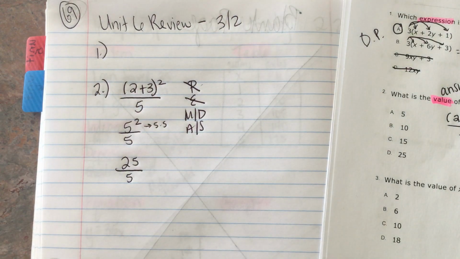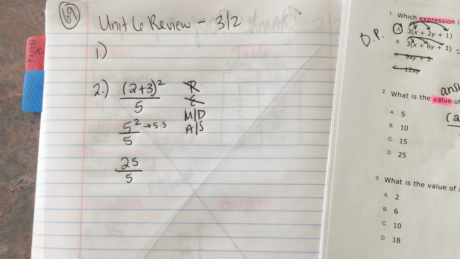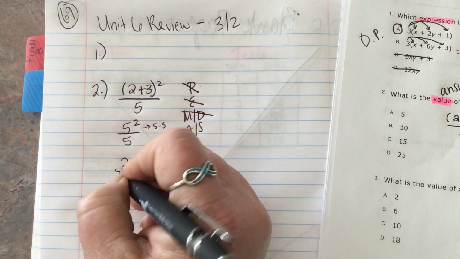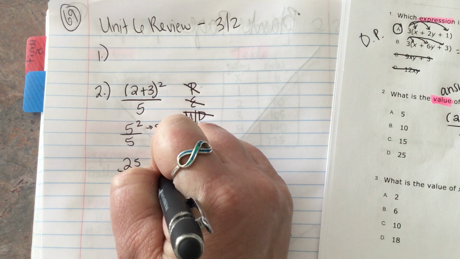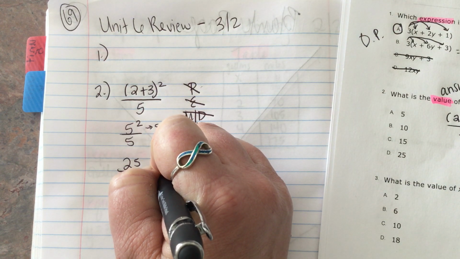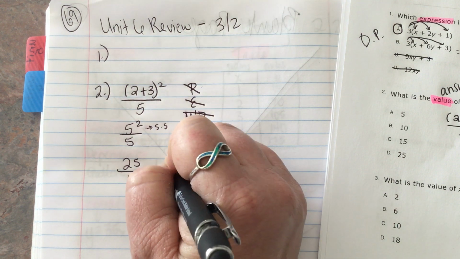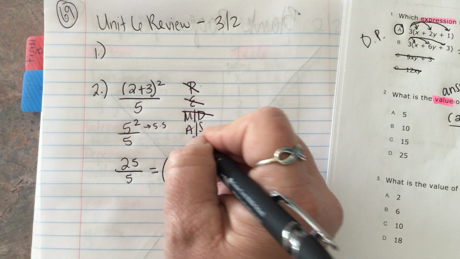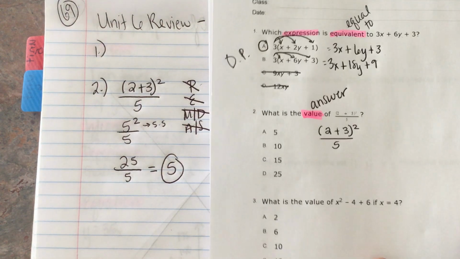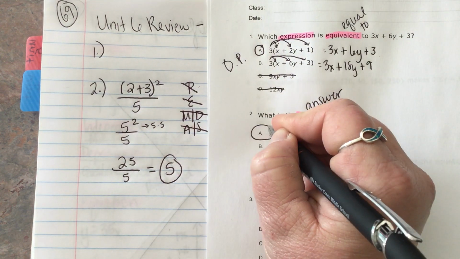Do I have multiplication or division? Which one do I have, Levy? Which one do I have? Okay. So I'm going to divide. What's 25 divided by 5? And then I don't have addition or subtraction because that is my answer. So the answer to this one is 5.